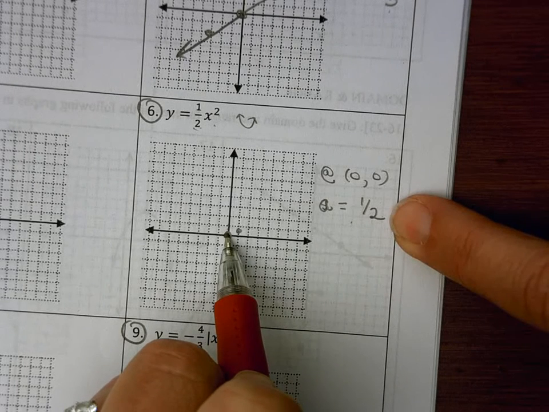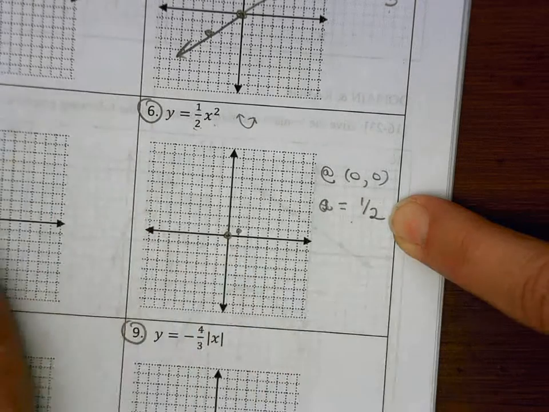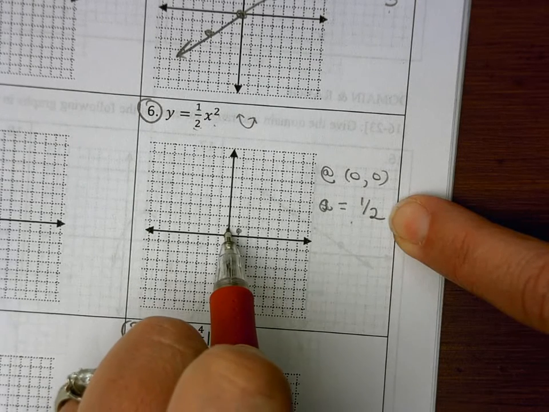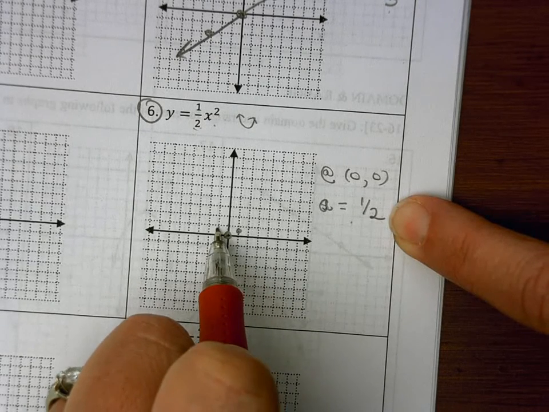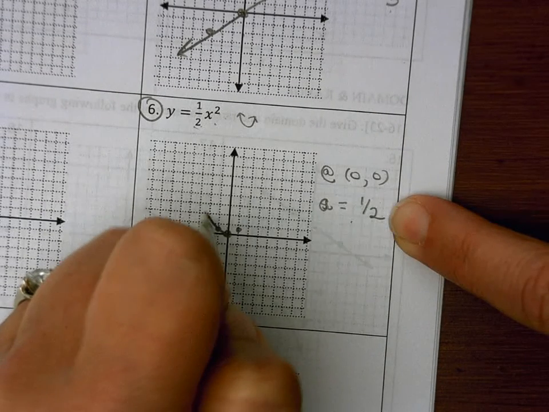And so now to find my additional point, I'm going to reflect it, so move it to the other side. So I'm still going to go up 1/2, but now I'm going to go to the left 1. And then I can graph.